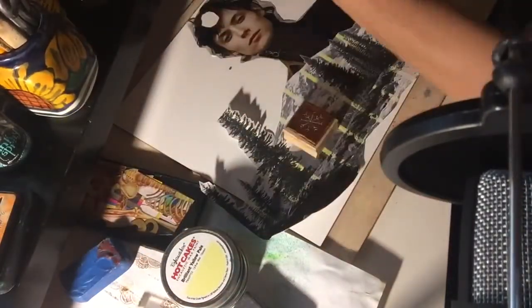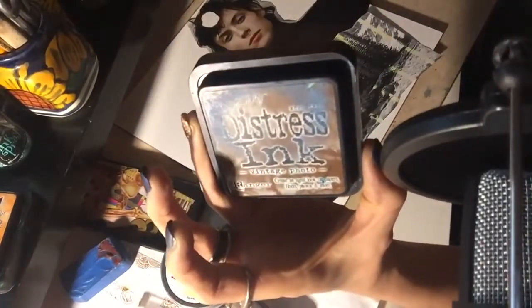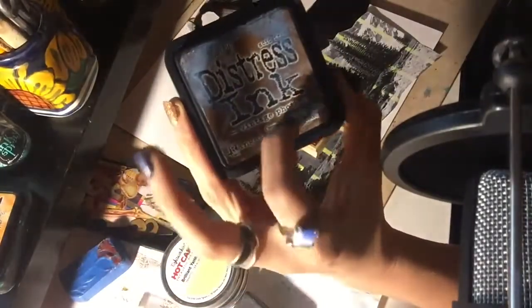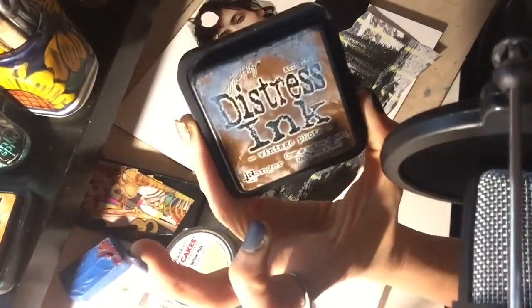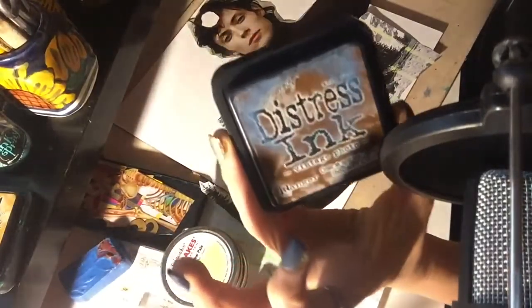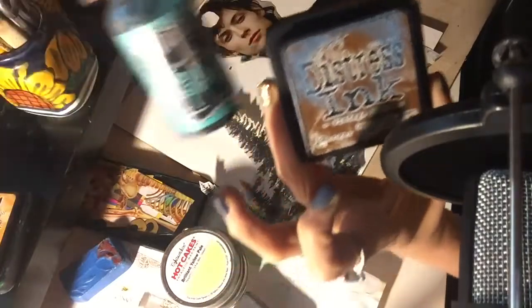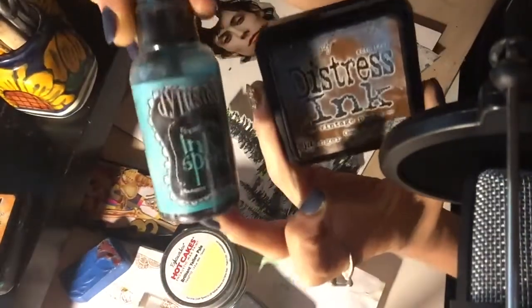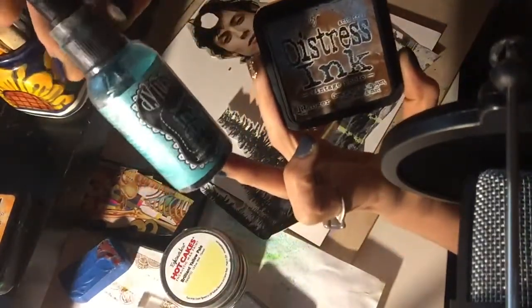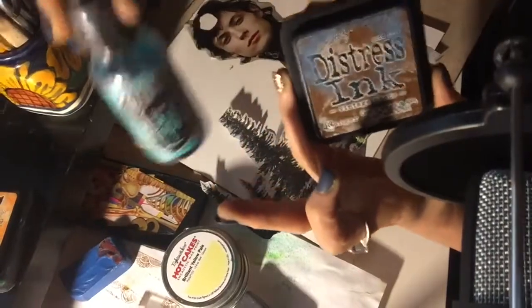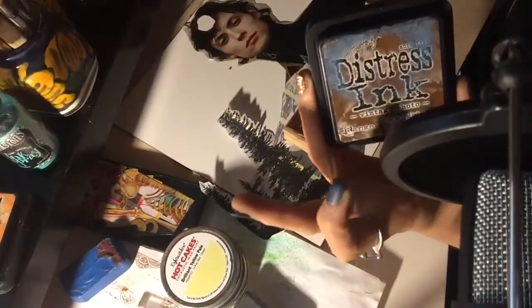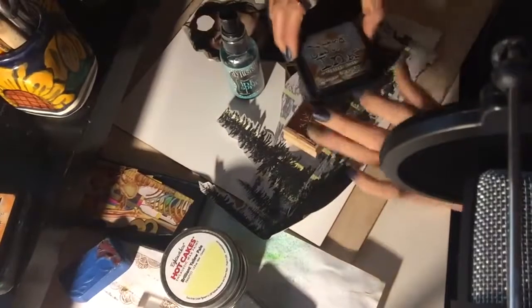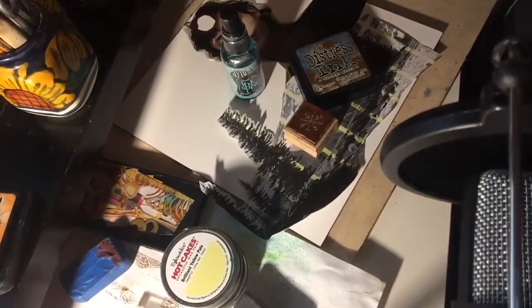Our stamps, Distress ink I want to use. This is a good company and has different, this is a vintage photo type distress ink. I thought that'd be nice, but I also have another one here which I'm going to put in another pad. It's called Illusions, and this one's a turquoise color that I thought would be a good color to use as well.